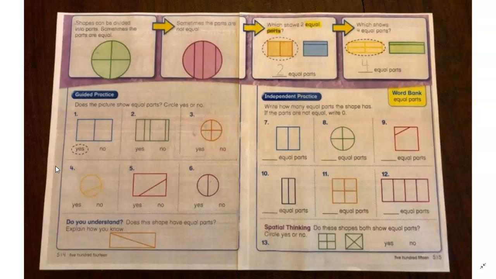Great. Now, look at the bottom. There's a question. This is a challenge critical thinking question. And you're going to do a pair share with your parent or your brother or sister that might be there next to you. In a think pair share, you think and you share it with the person next to you. Do you understand? Well, let's see. Does this shape have equal parts? This is a long rectangle. Does it have equal parts? Yes or no? Tell the person next to you, why are those equal parts? And I know you gave some really fantastic answers.